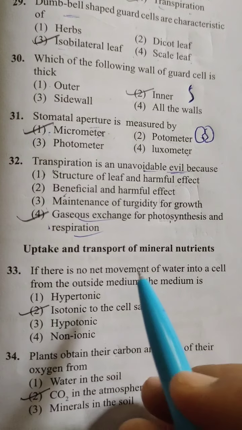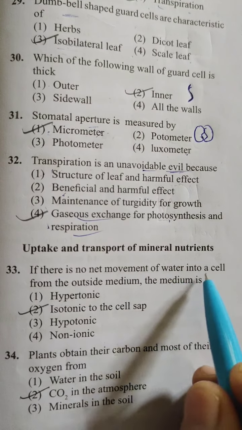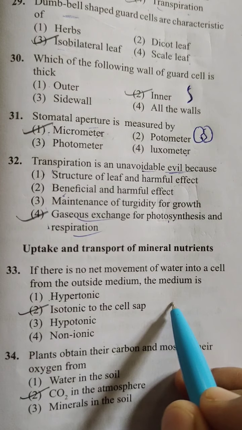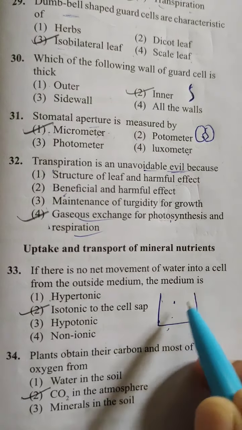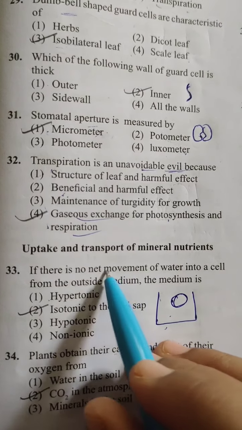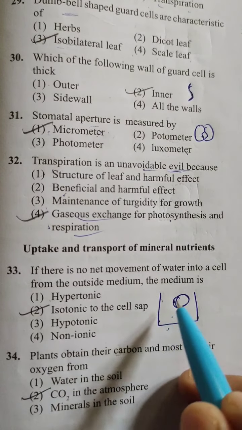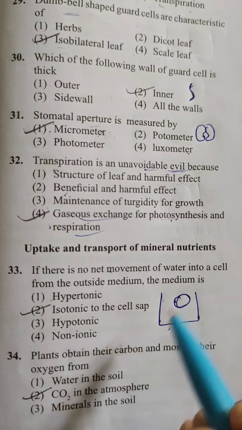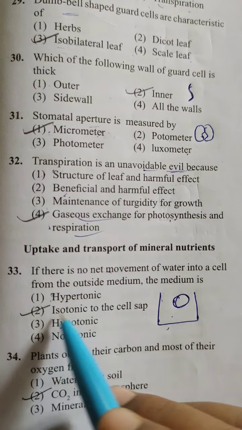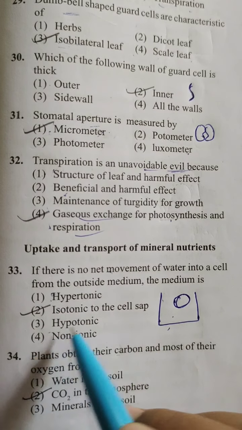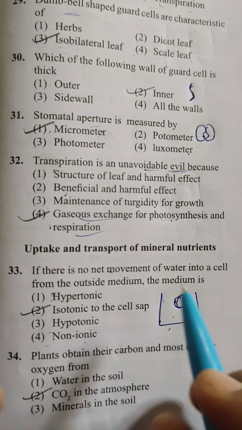Next question. If there is no net movement of water into a cell from the outside medium, the medium is. See what happens when we place a cell in such a medium where there is no net movement of water into the cell. I'll read out the options. Option 1, hypertonic; 2, isotonic to the cell sap; 3, hypotonic; 4, non-ionic.